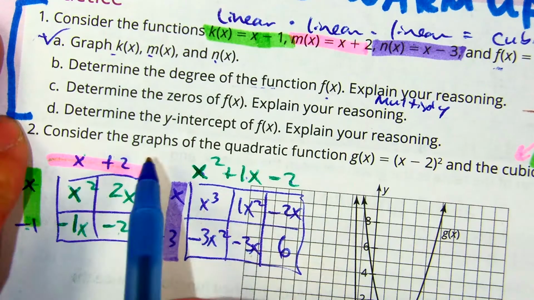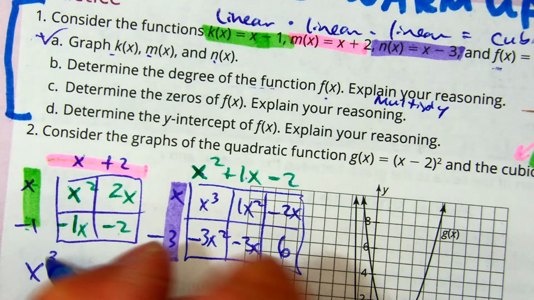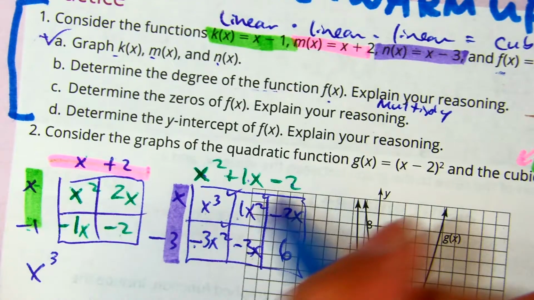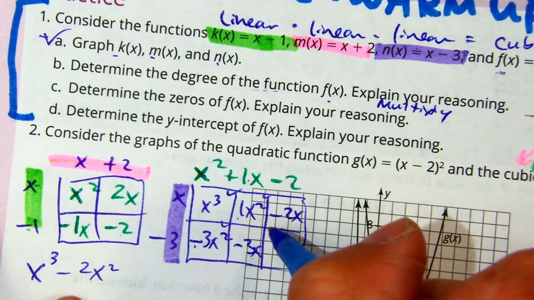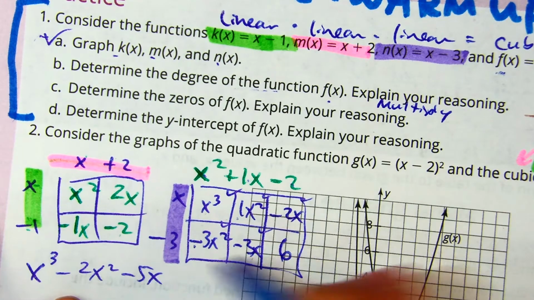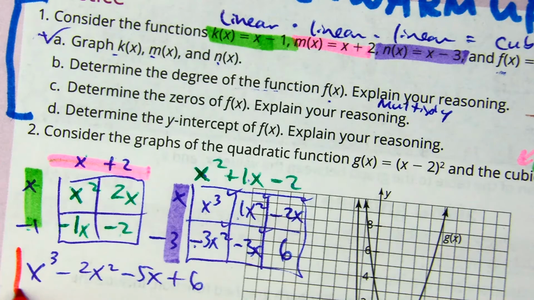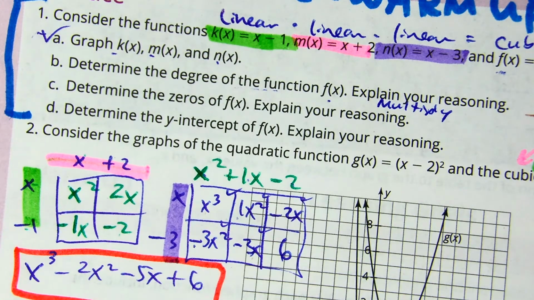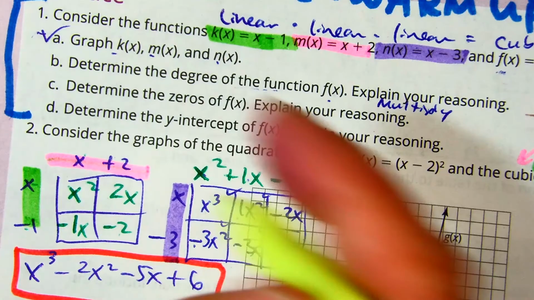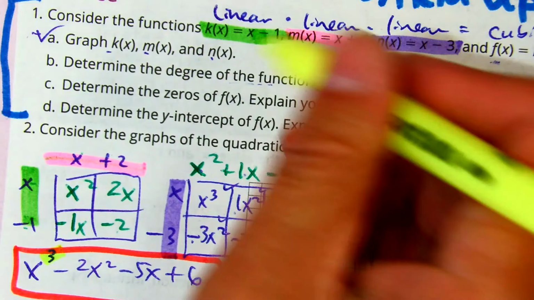So, if I write out my answer in standard form, I have x cubed. Negative 3 plus 1 gives me a negative 2x squared. Negative 3 minus 2 gives me negative 5x. And this is a plus 6. Class, what's the degree of the polynomial? There it is. It's the highest exponent. The answer is 3.